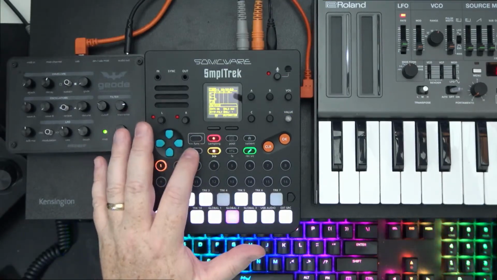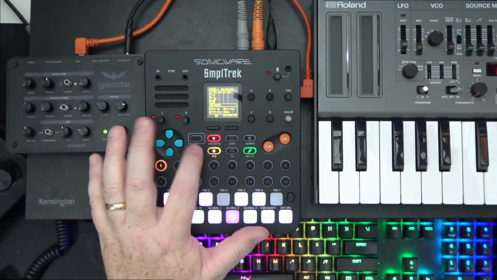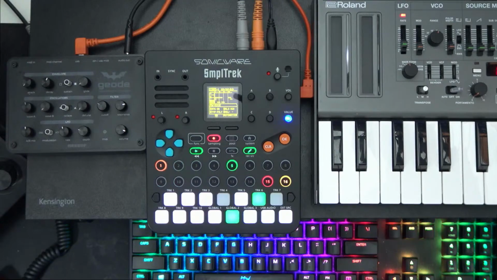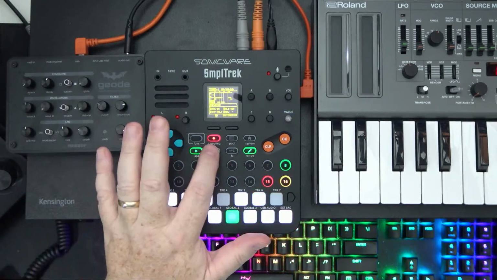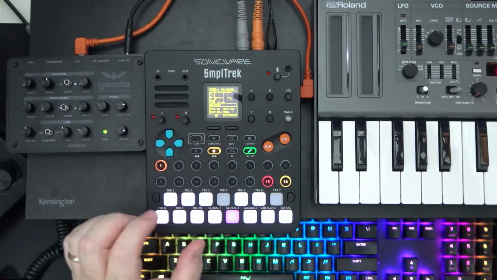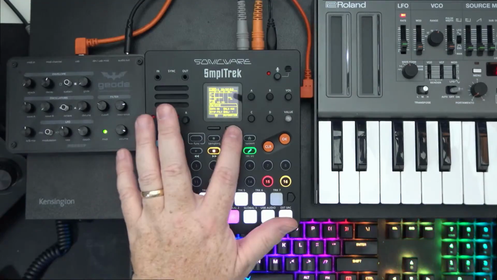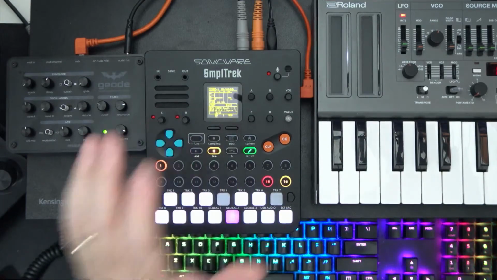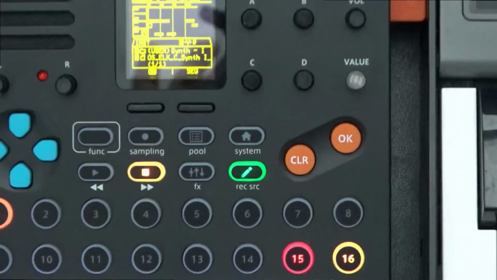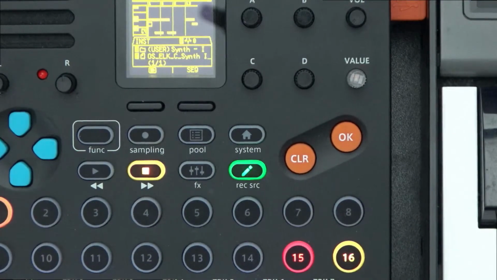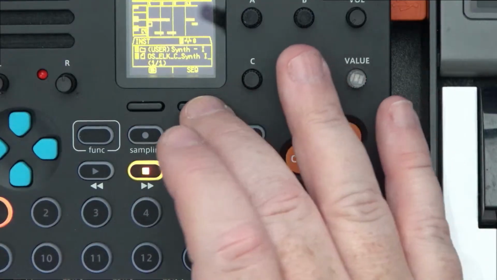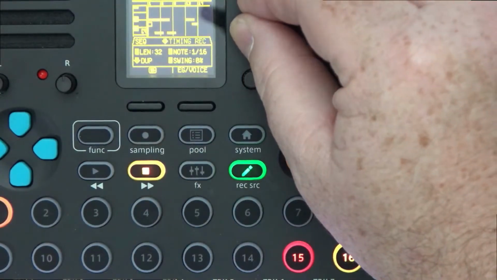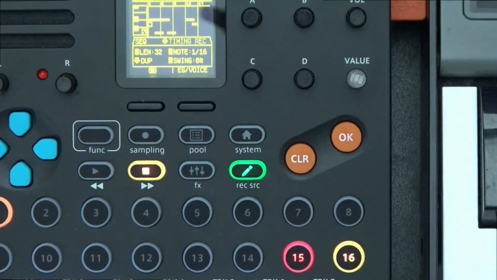Right, let's go. Happy with that, so we want to change the length of the track. So how do we do that? Track length, that's the instrument. There's the length.